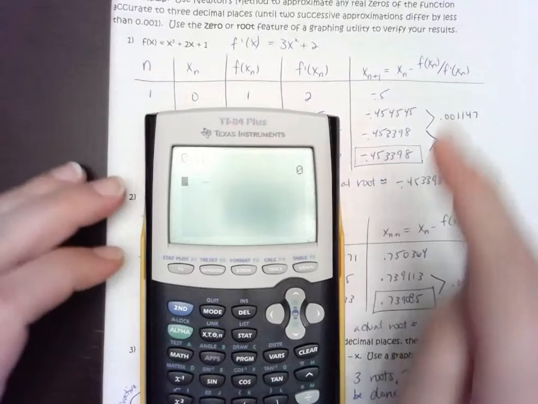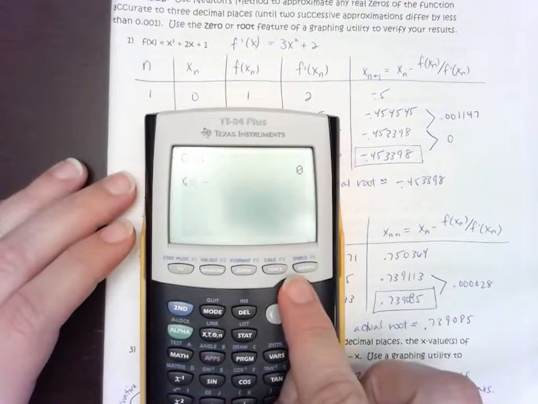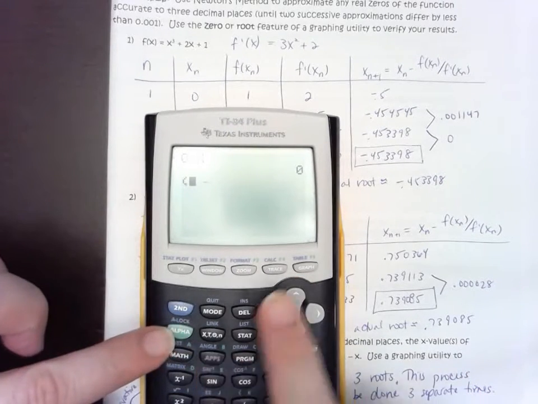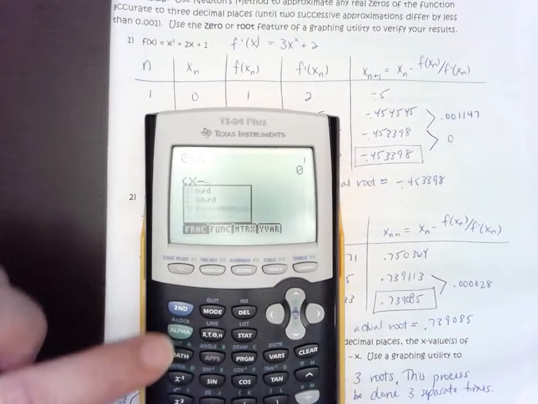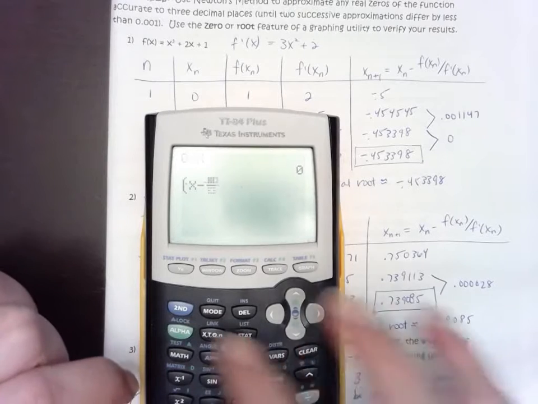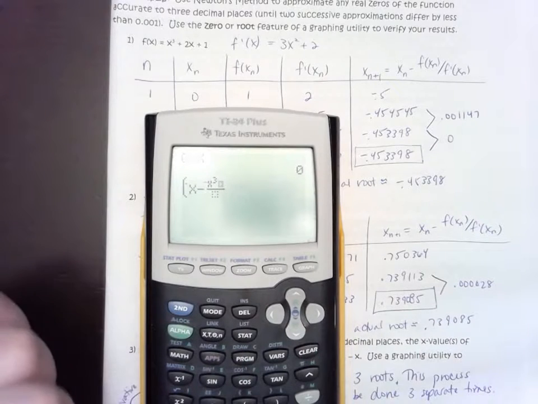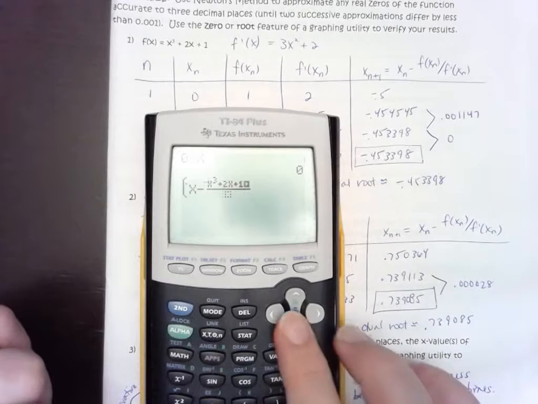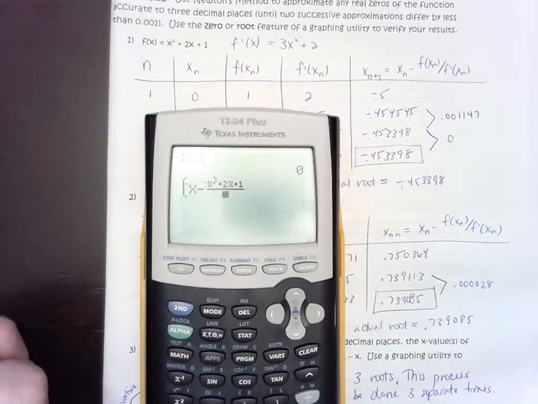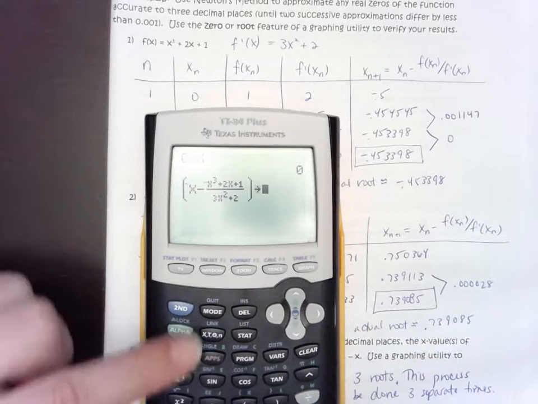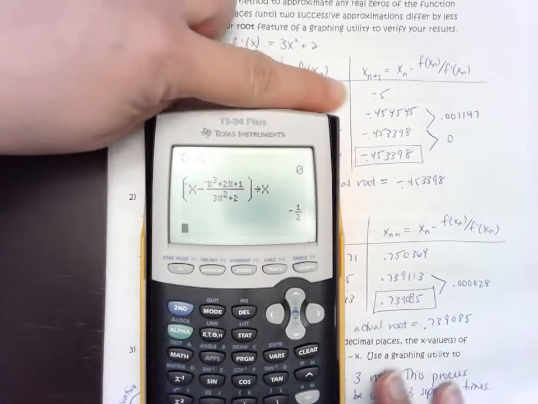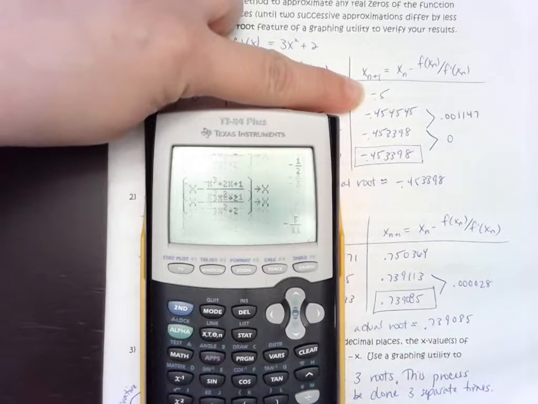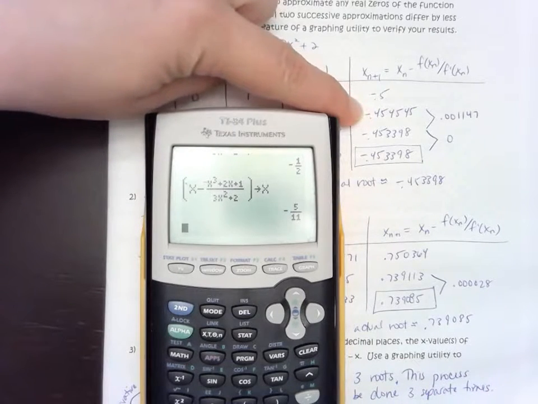My new value is going to be x minus my function, which was x cubed plus 2x plus 1, divided by my derivative, 3x squared plus 2. And that's going to get stored back into x. All right, so look at my numbers. Negative 0.5. Now is that the actual number?